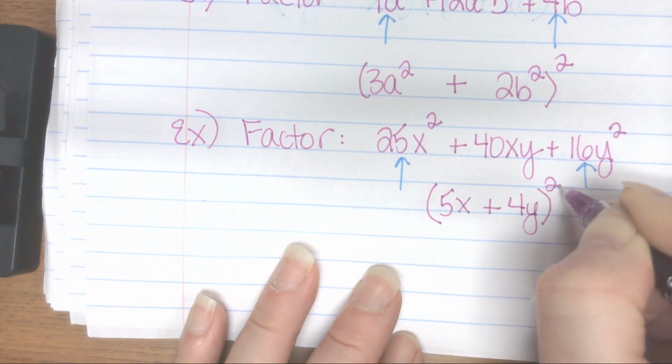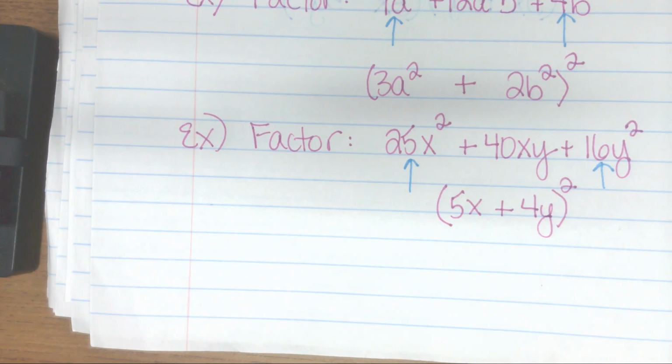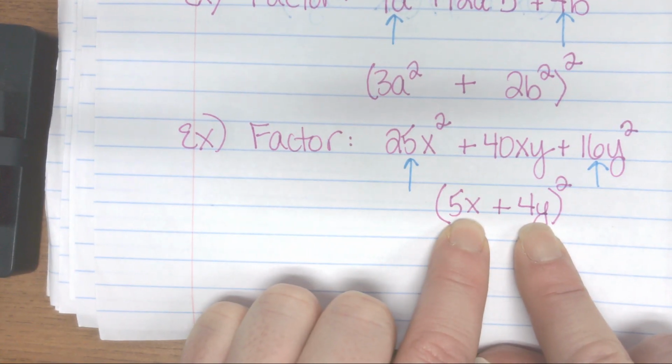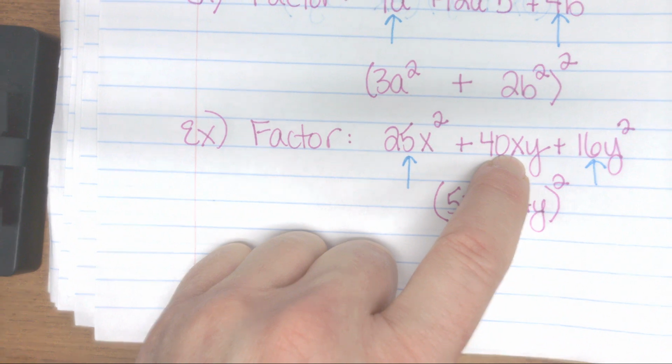And then we always want to double check that middle term. If you multiply this together, don't you get 20xy? If you double it, do you see that that's 40xy there? Okay.